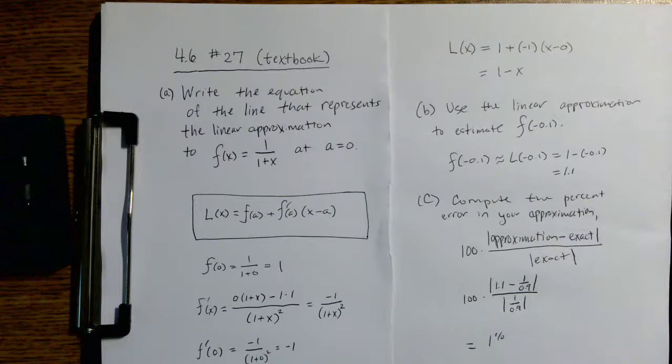The terminology is different here, mainly because we're using it for a different purpose. When we think of a linear approximation, we're saying, what's the best line that we could replace the original function with so that it's a really good approximation near a particular point?